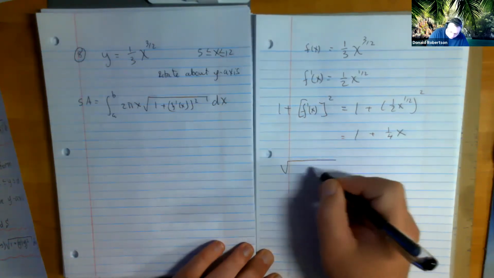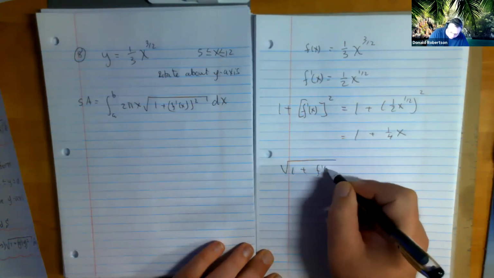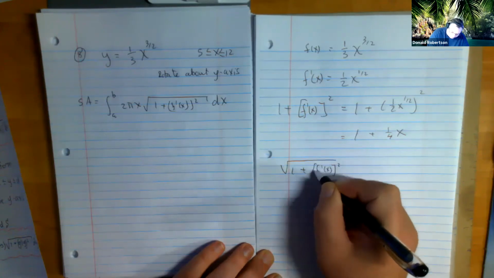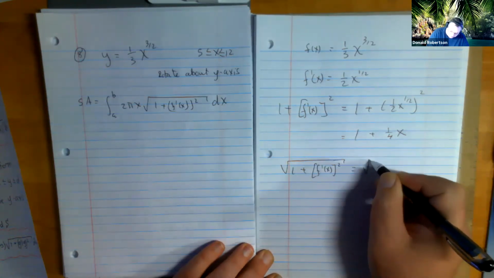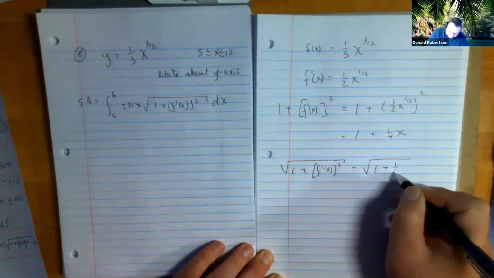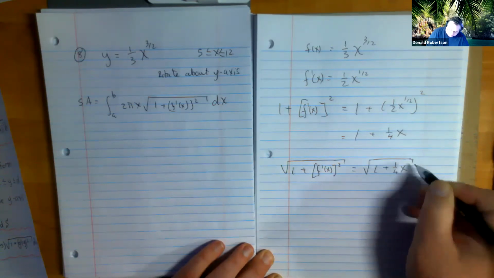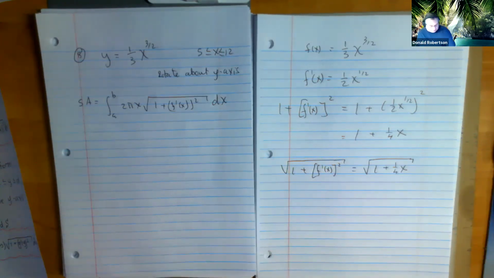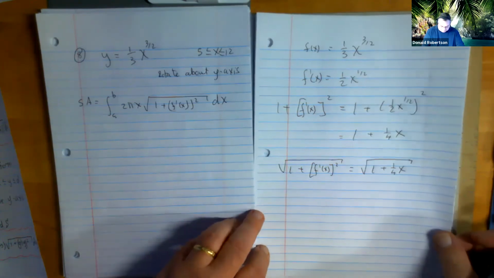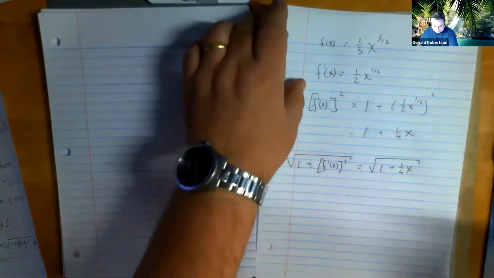So the square root of all that stuff ends up being that. So I'm going to swap places here.